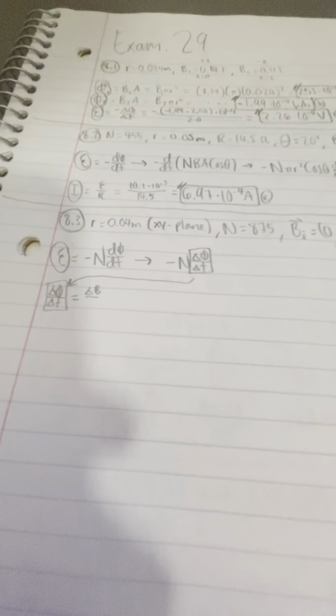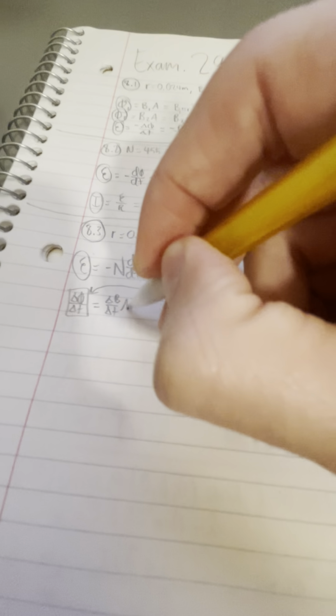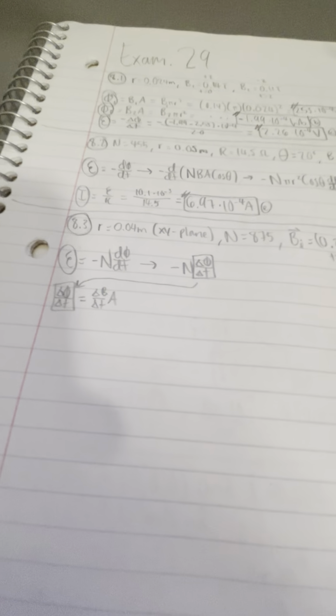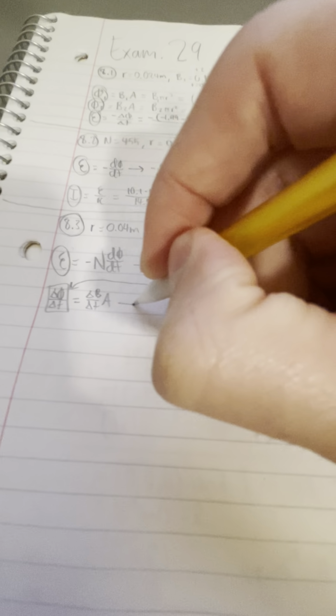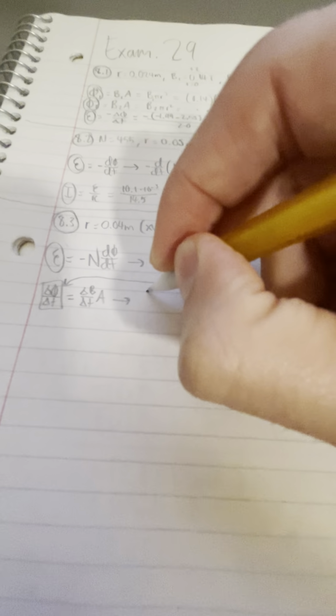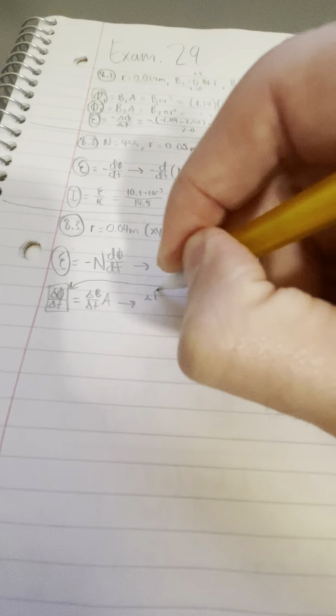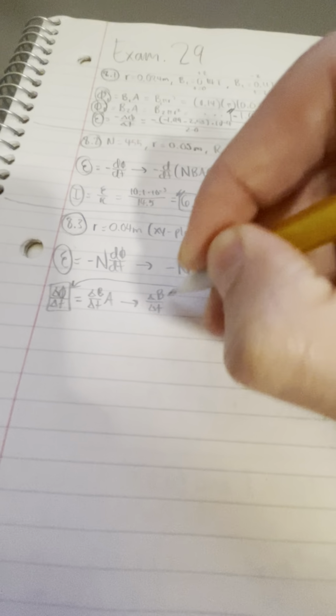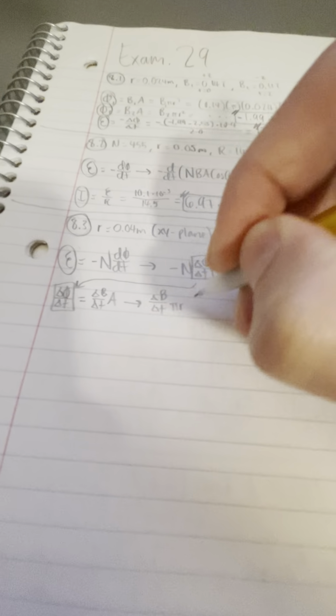So this guy over time, we use a different equation to solve for, is equal to the change in field over change in time multiplied by the cross-sectional area. And again, we're given radius, so let's rewrite that to be change in B over change in T times pi r squared.